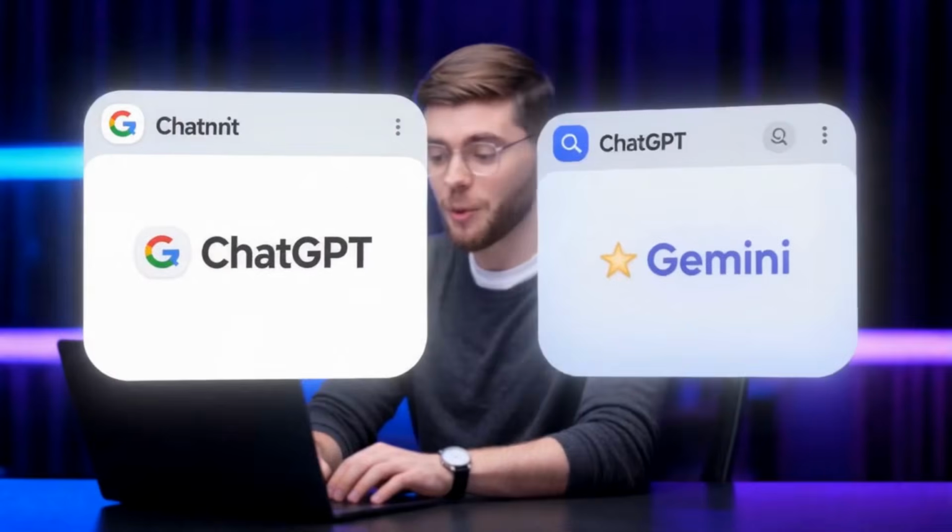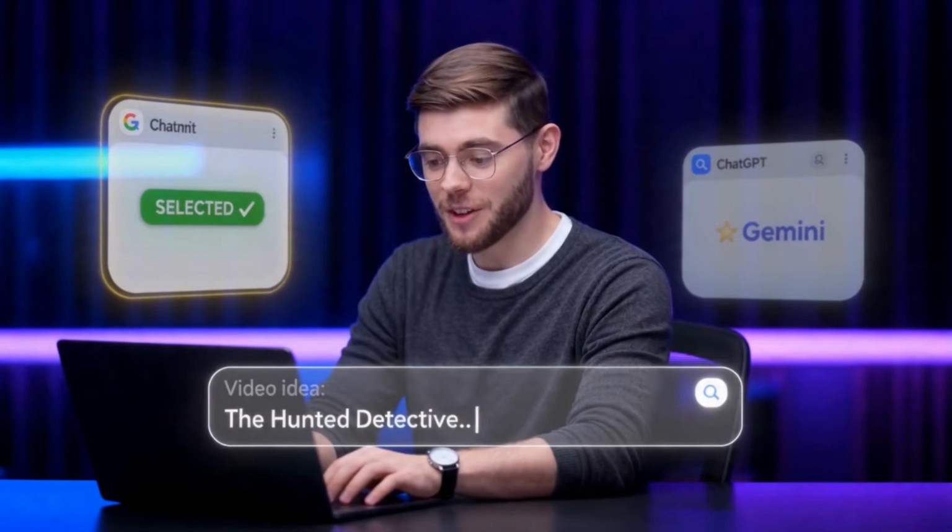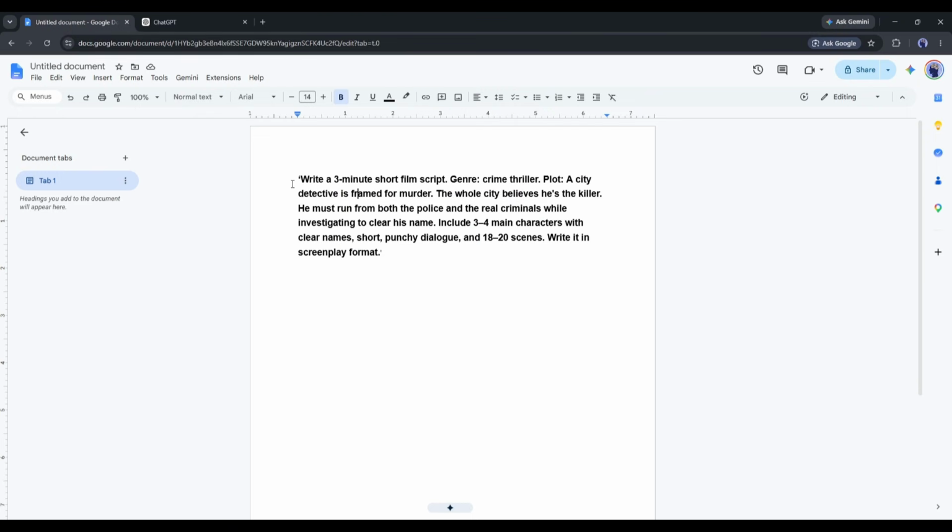To create any film or video, we need the script first. If you already have one, great. Otherwise, create one with ChatGPT or Gemini. I'm using ChatGPT. I'm entering the video idea. This is my prompt. Write a 3-minute short film script. Genre: crime thriller. Plot: a city detective is framed for murder. The whole city believes he's the killer. He must run from both the police and the real criminals while investigating to clear his name. Include 3 to 4 main characters with clear names, short, punchy dialogue, and 18 to 20 scenes. Write it in screenplay format.